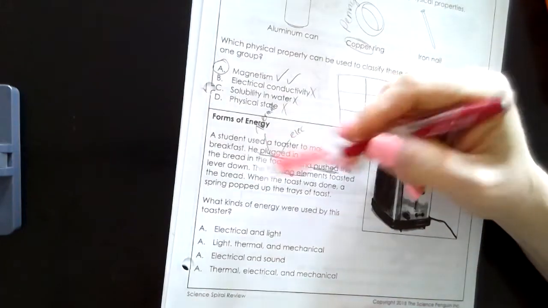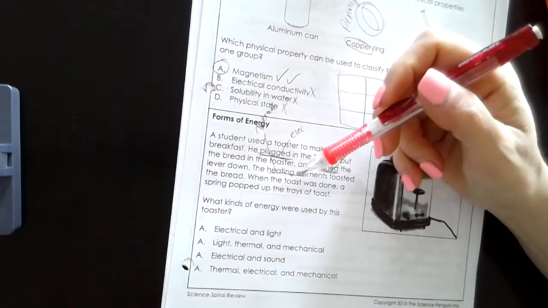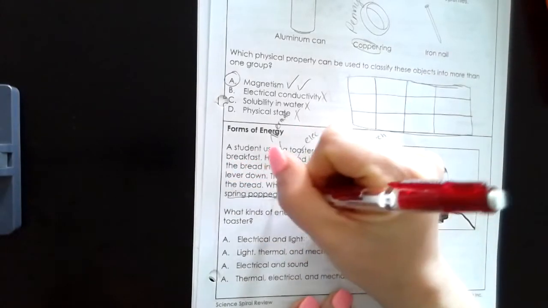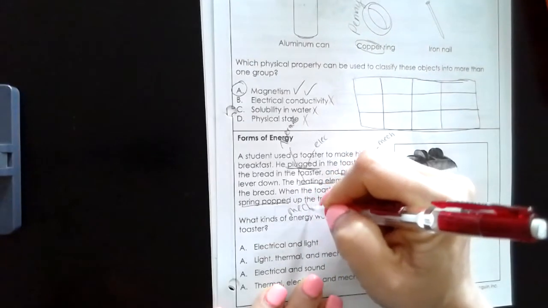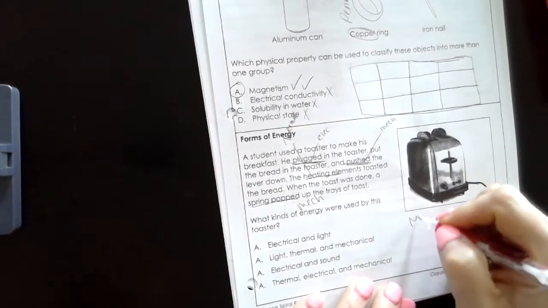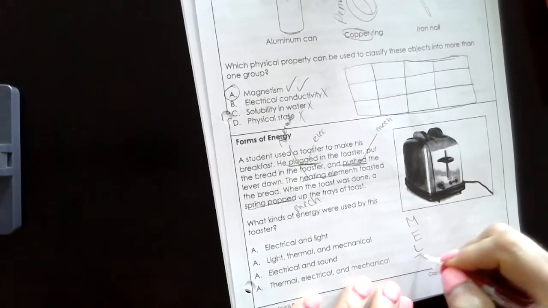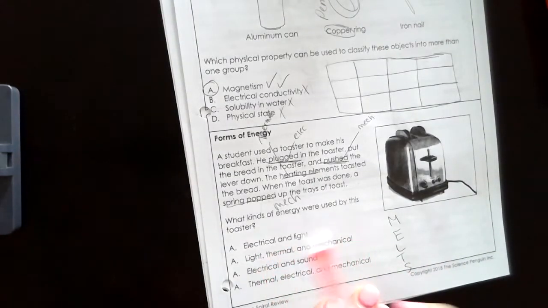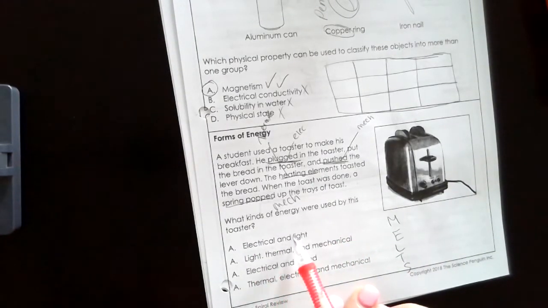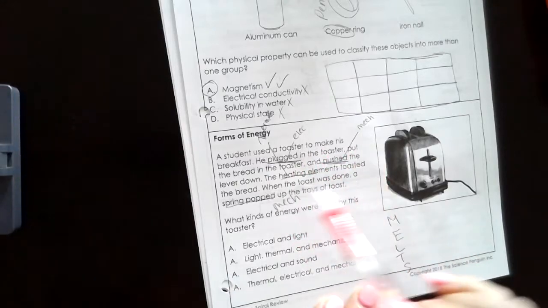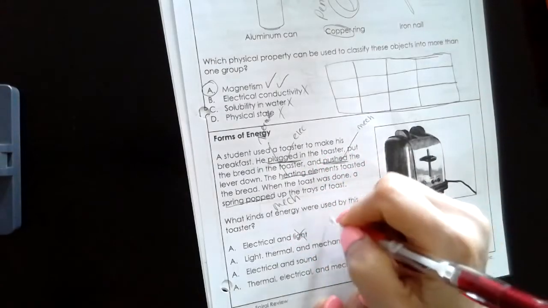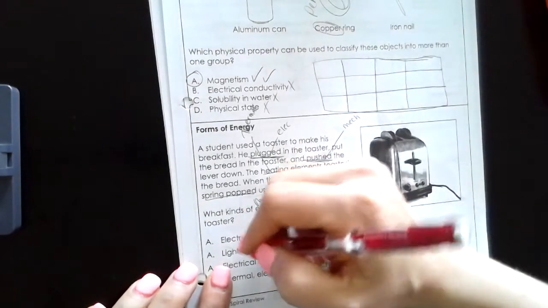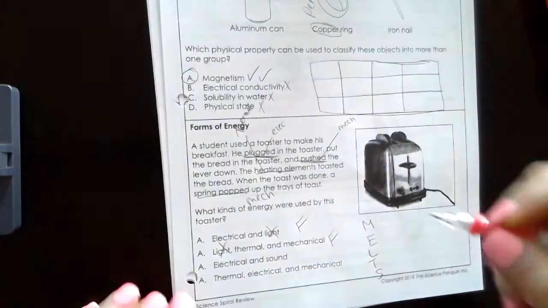The heating elements toasted the bread. When the toast was done, a spring popped up the trays of the toast. Again, that tells me mechanical. And I know my 5 types of energy because I know my melts. What kinds of energy were used by this toaster? Electrical and light? Electrical, no light, so false. Light, thermal, and mechanical? Again, that light, that's wrong.